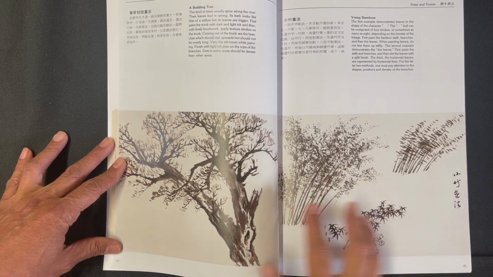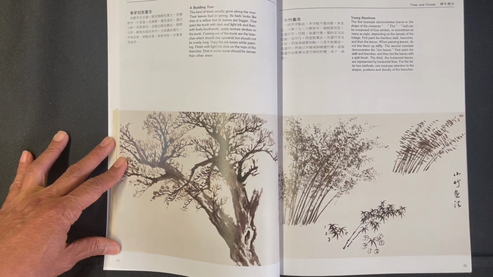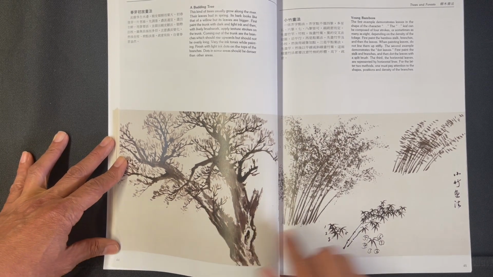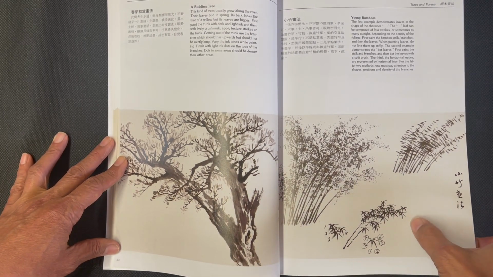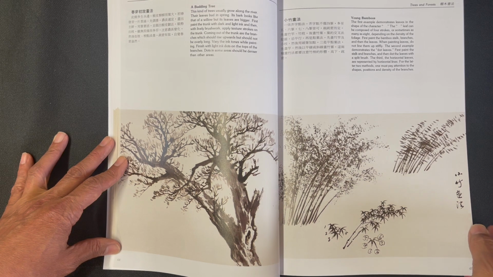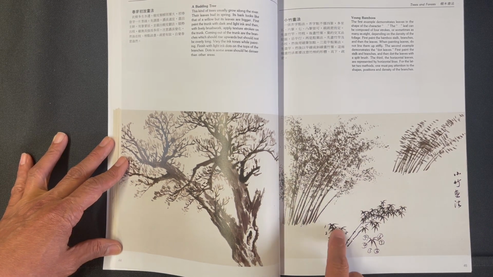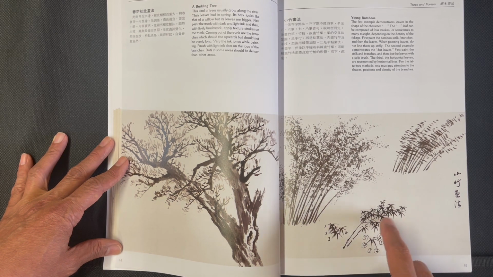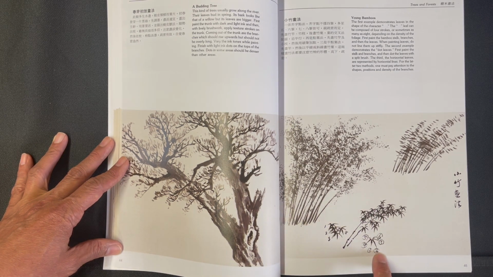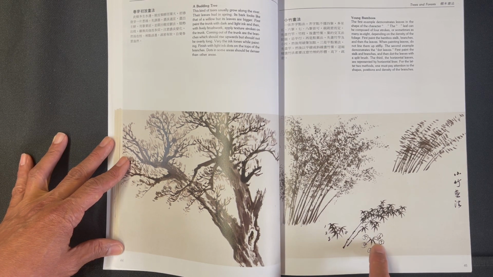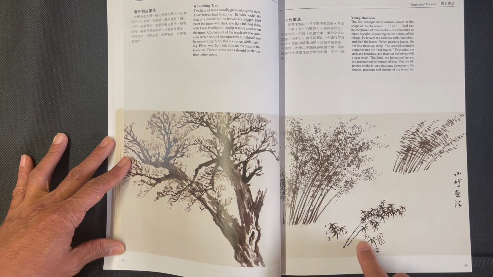So this talks about a budding tree, the type of tree that usually grows alongside rivers. And then here's some depiction of young bamboo. So an interesting breakdown here of elements of how they build these leaf groupings, all the way down to the individual strokes, 1, 2, 3, 4, 5, 6 for these groupings, and then how they put the groupings together, and then eventually how they put them together with the trunks.